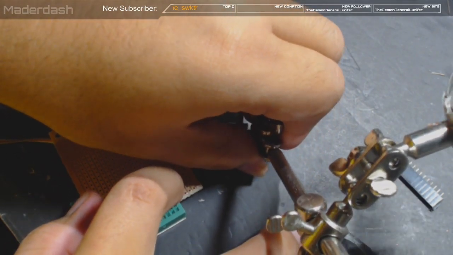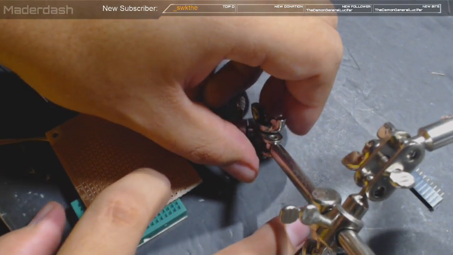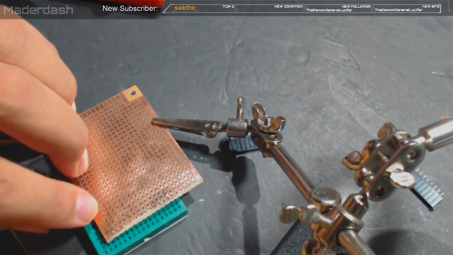Up a little bit more. Alright, that's it.